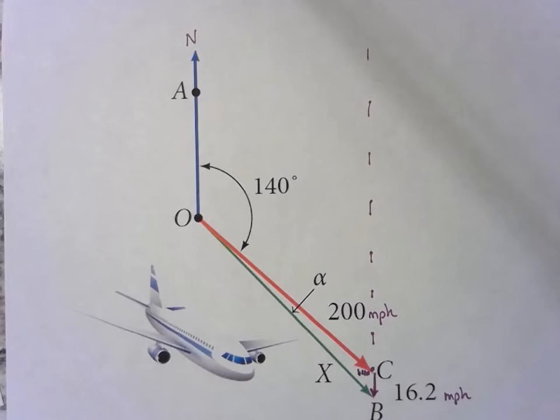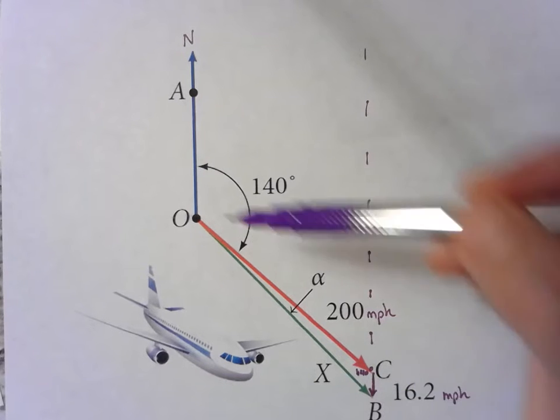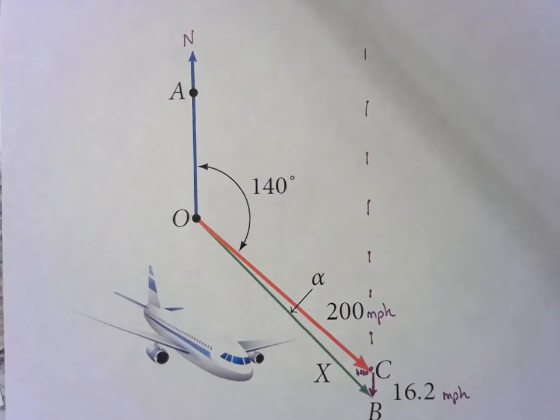I know that's really tiny, but this angle is 140 degrees because alternate interior angles are equal. Now this makes you remember stuff from way back in geometry, so hopefully you remember that at least a little bit. Well, now that we know that that's 140 degrees, what else do we know that could help us solve this problem?